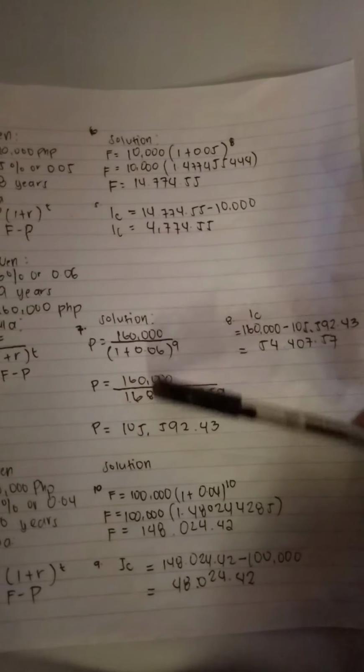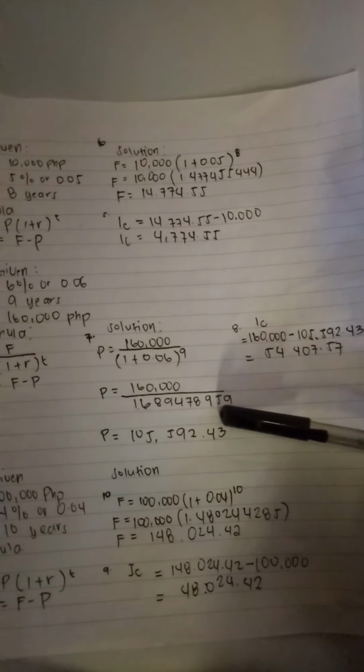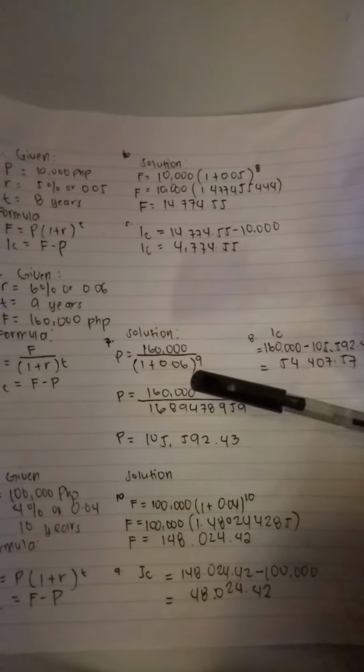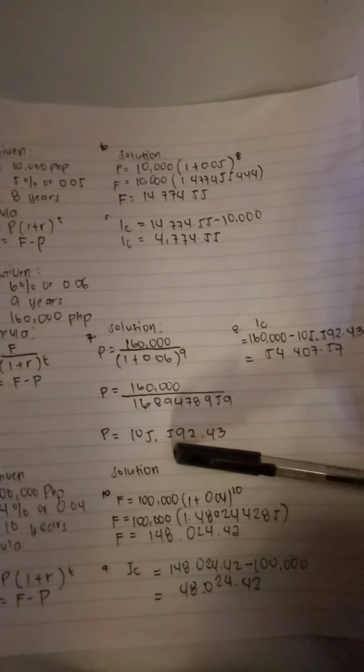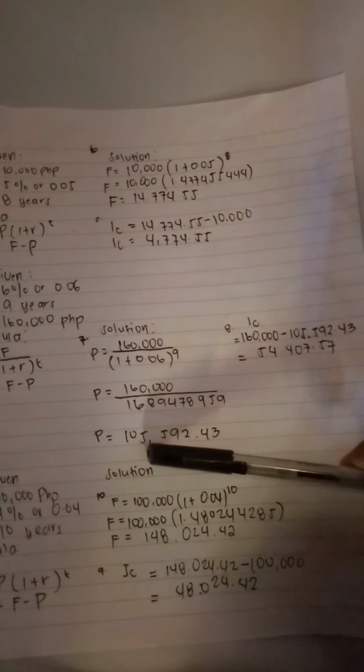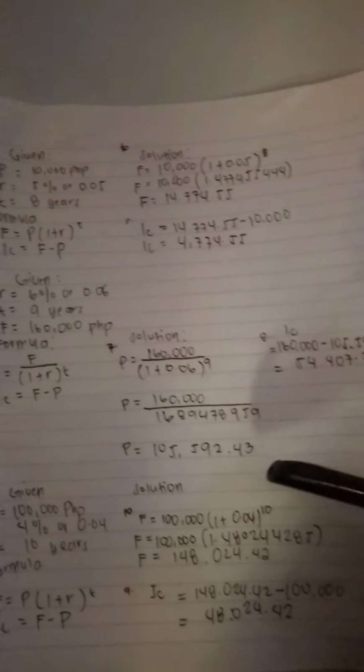Bali, divide lang po yan. 160,000 divided by 1.689478959. Ito po yung magiging sagot, equals to 94,702.43. Bali, yan po yung ating magiging principal.